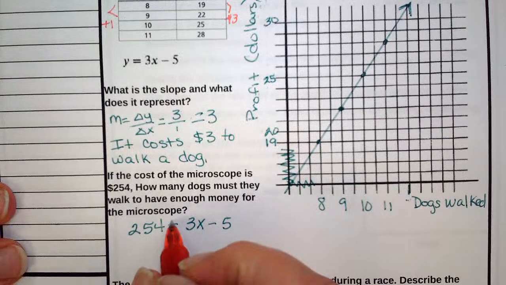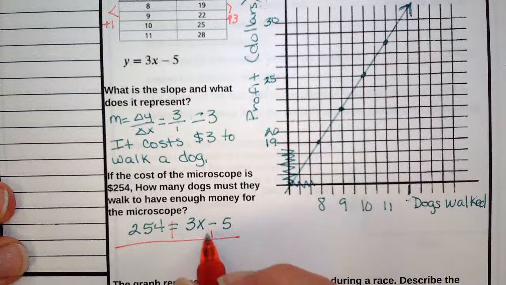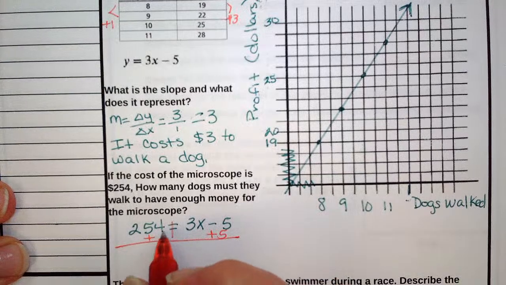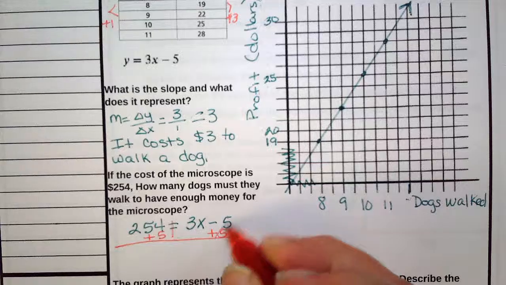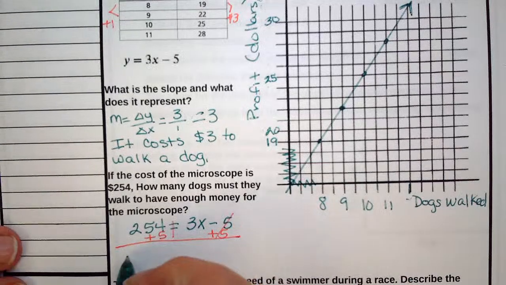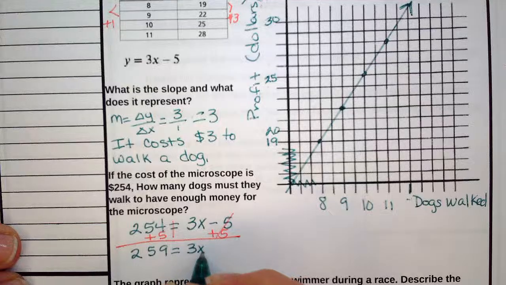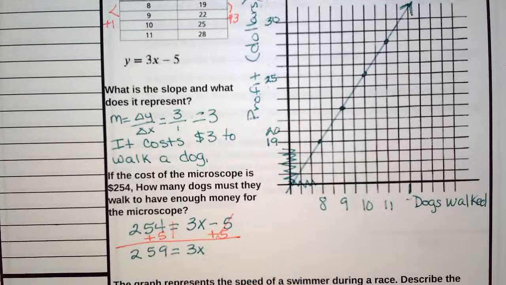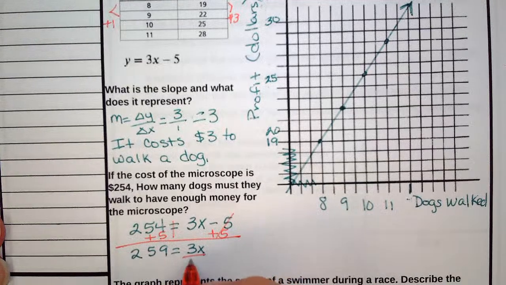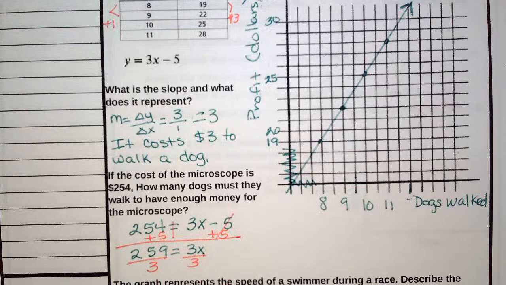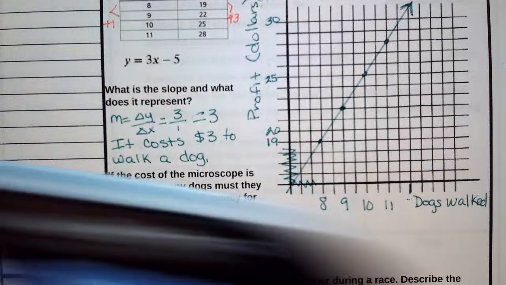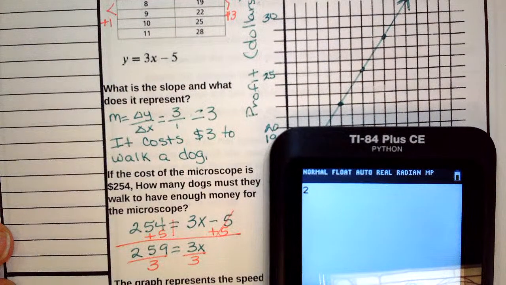We start by adding 5 to both sides. $259 is equal to 3x. Divide both sides by 3.